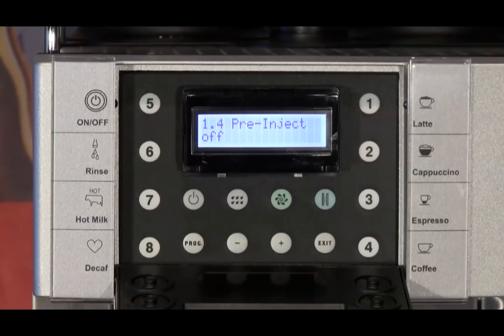Next we have Pre-inject. Pre-inject or pre-infusion is the pre-moistening of the coffee grounds in the brew chamber before the brewing cycle starts. This is typically used when you're using a very small amount of coffee, such as a single shot.